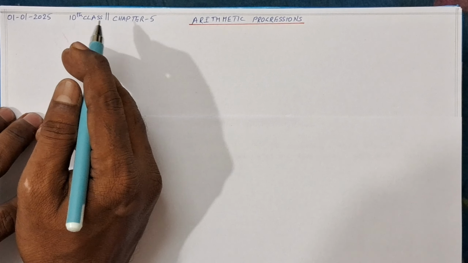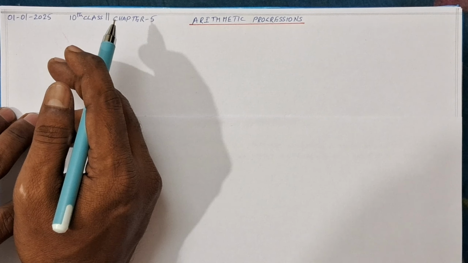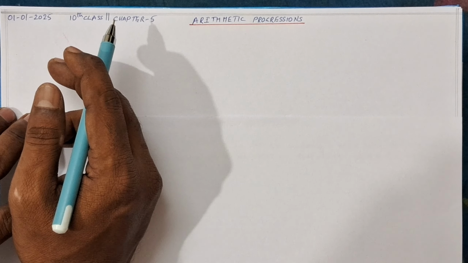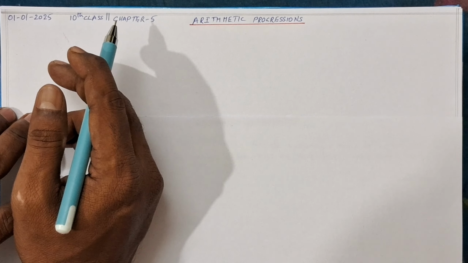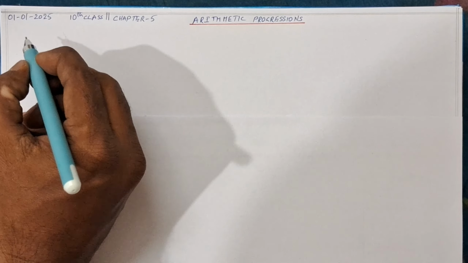We would like to know two formulas. If the first term and last term are given, how to find the sum and how to find the common difference, we'll see now.